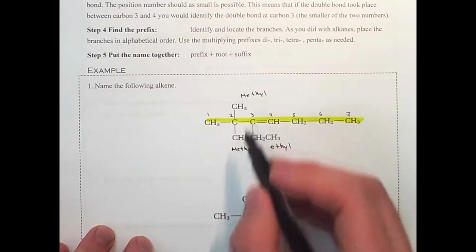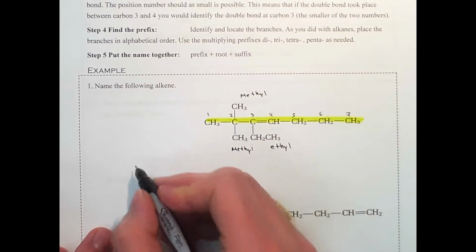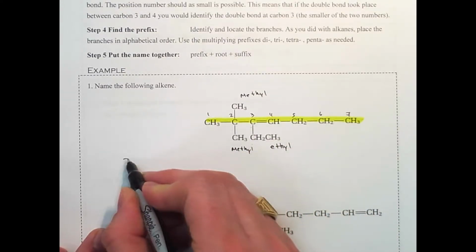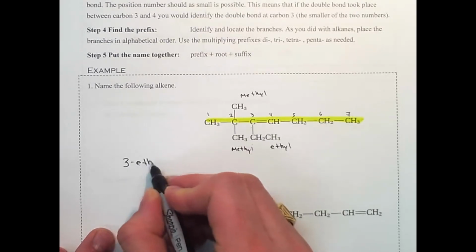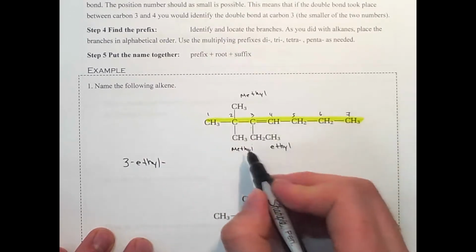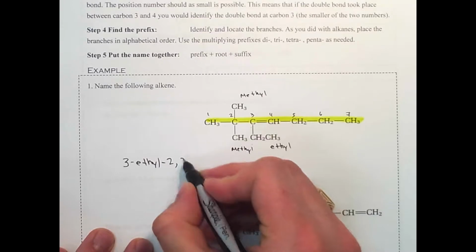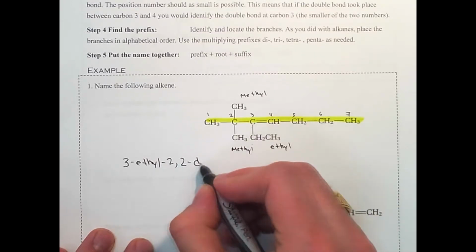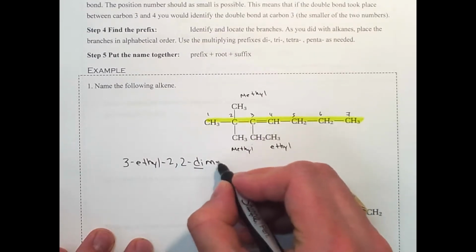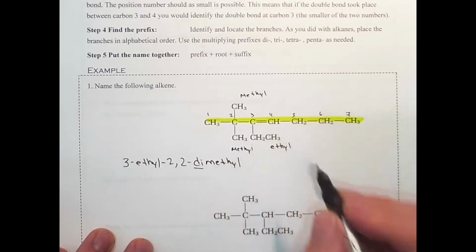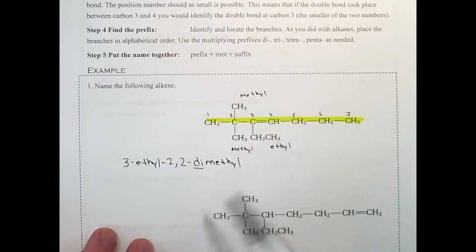So I have 2 methyls and 1 ethyl. So alphabetically, ethyl comes first. So 3 ethyl, hyphen. I have methyls both at 2. Don't forget our dimethyl. So 3 ethyl, 2, 2 dimethyl. So I've taken care of the prefix.